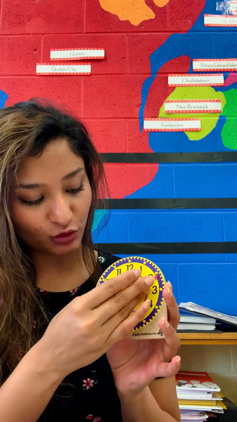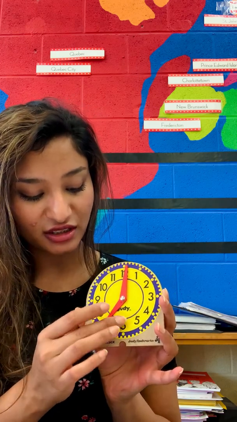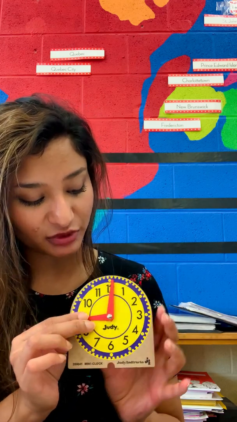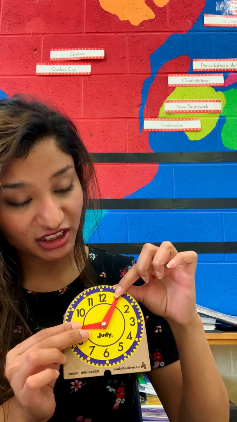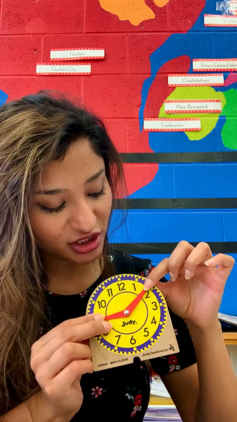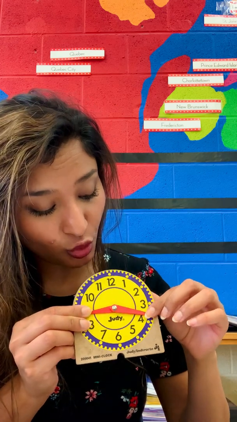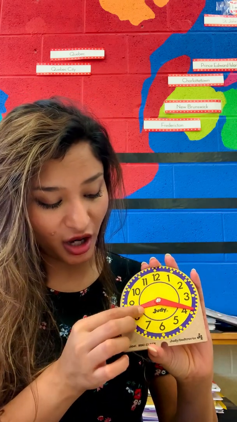So 9:20 would be, okay, so let's go to 9 o'clock, straight 9 o'clock, right? Let's say our 5 times table. 5 times 1 gives us 5, 5 times 2 gives us 10, 5 times 3 gives us 15, 5 times 4 gives us 20. So right now, my clock is showing 9th hour, so 9 hours and 20 minutes.